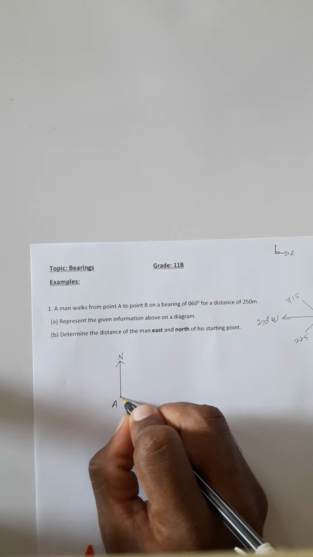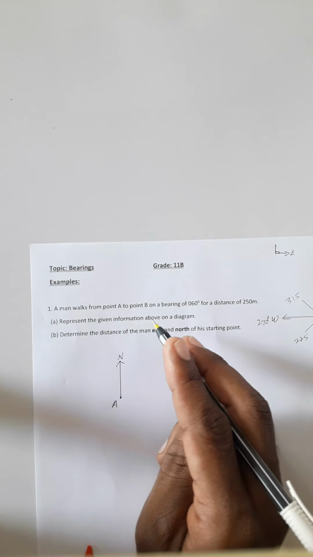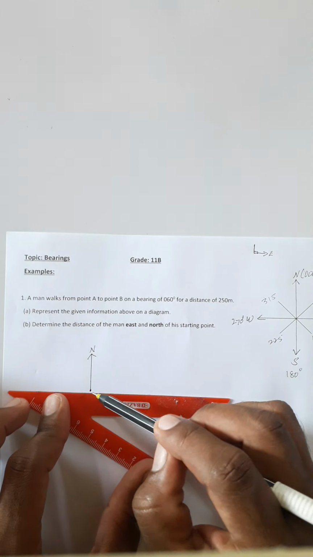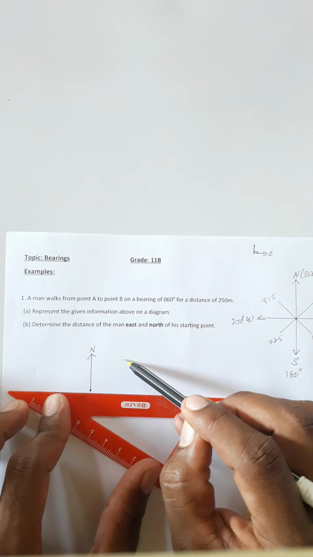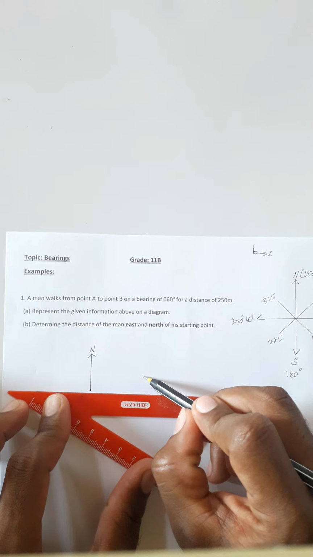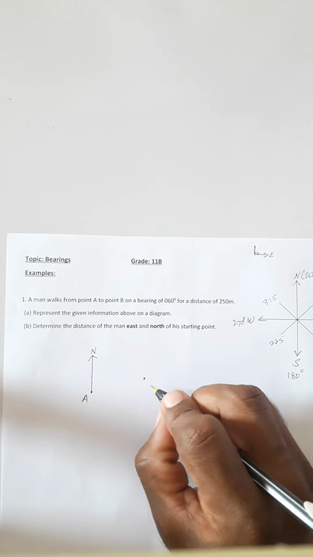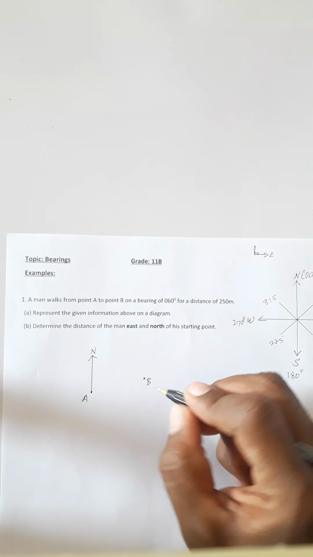So here the man starts walking and then he walks to point B on a bearing of 60 degrees. Looking at our diagram, here's 90, here's 45. So 60 will be within this range. We cannot draw 60 and put it up and then go somewhere else. If I go straight across it will be 90, and then if I divide that, let's say here is 60. It can be more than 60 or less than 60, but it's just an estimation. So here's point B.